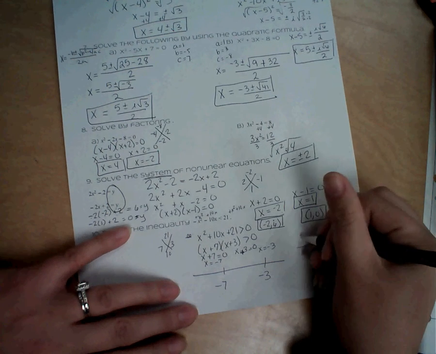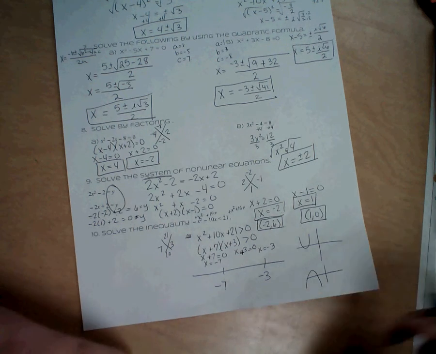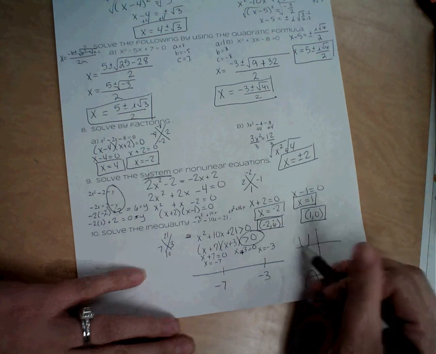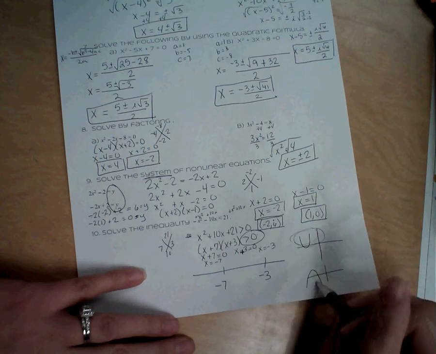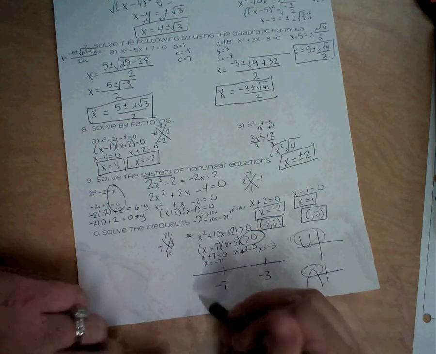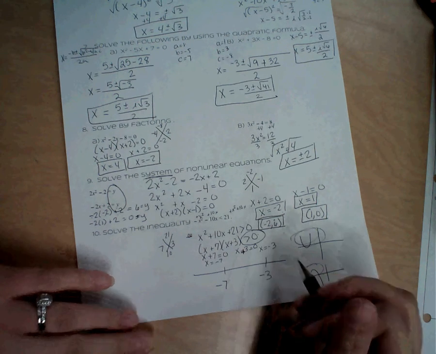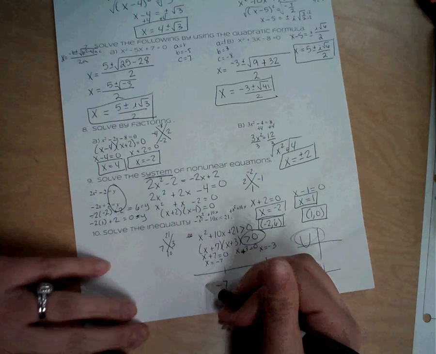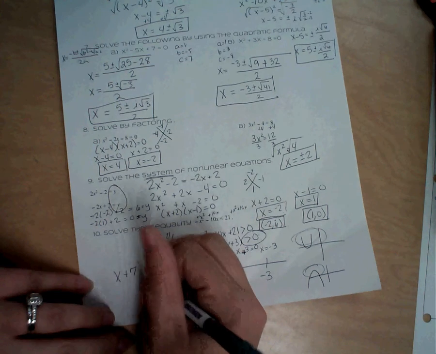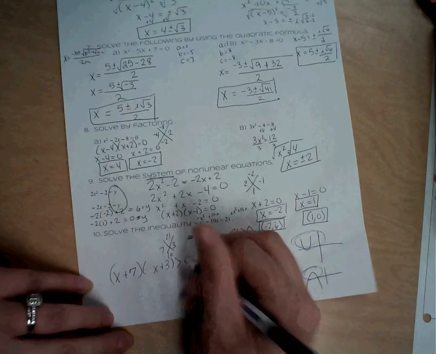So I know that it's either going to look something like this or it's going to look something like this. And I want to know where it is greater than 0. Okay, so I want to know if it's outside or inside these two points. The way I can do that is I can put in what we call test points. So I can put in a number that is less than -7 and see if it gives me out a negative or a positive. The easiest way to do that is into the factors themselves. So x plus 7 and x plus 3 has to give me a number greater than 0.